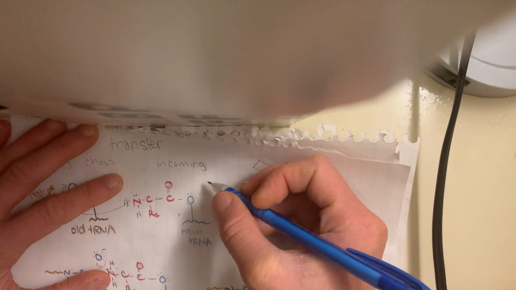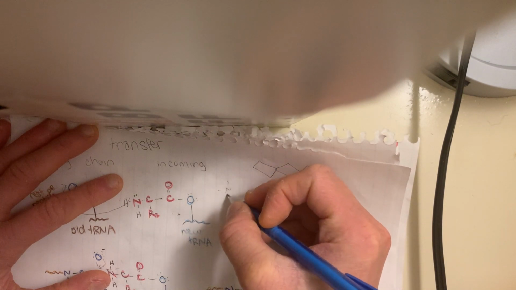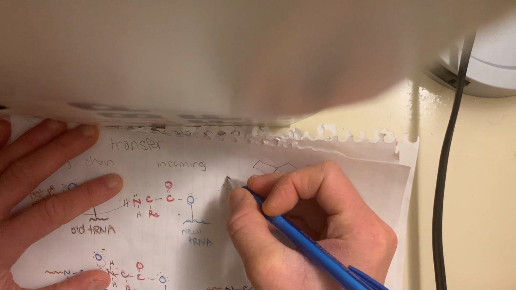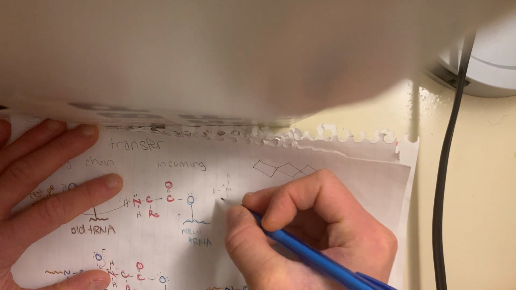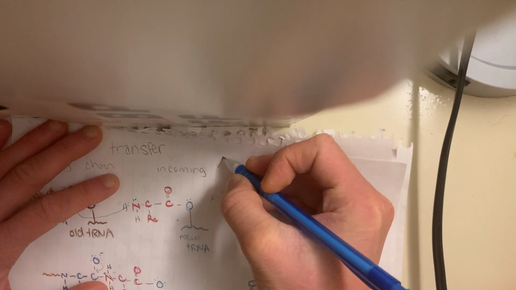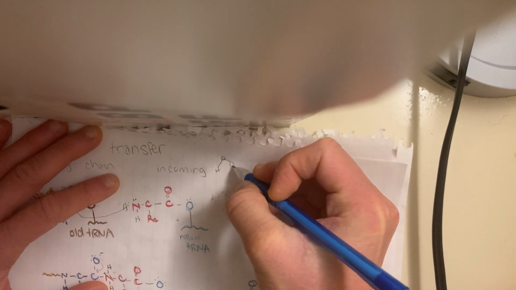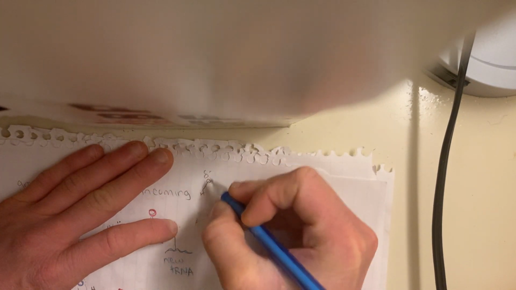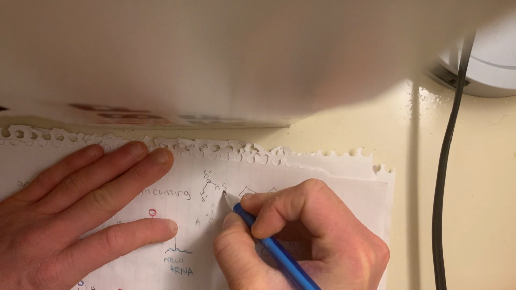And when you have less water, NH3+, basically charged things in general, water is pretty good at stabilizing them, because water has partial negative and partial positive parts.